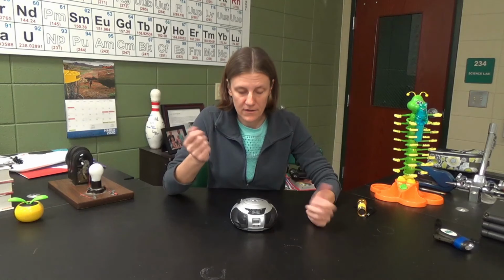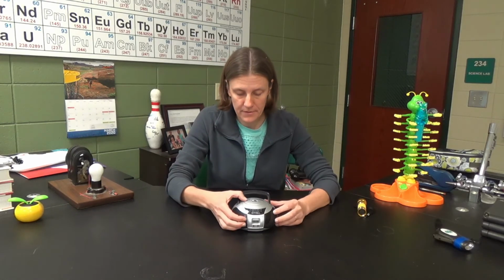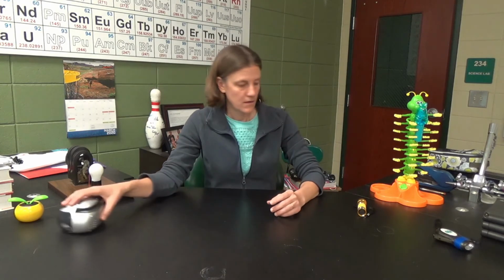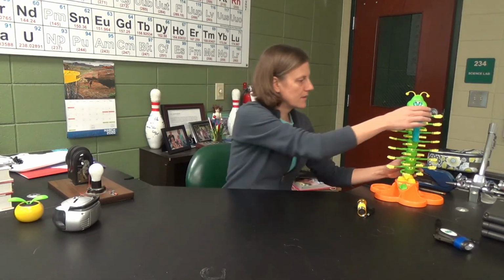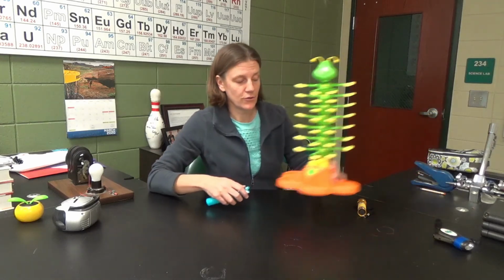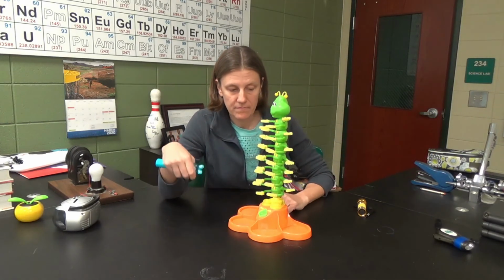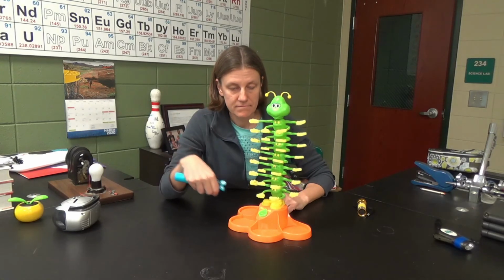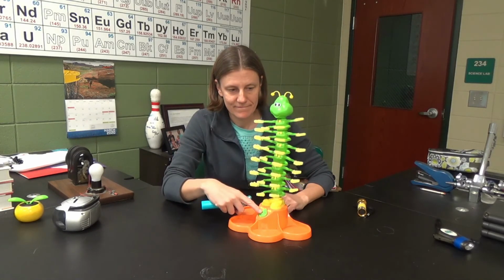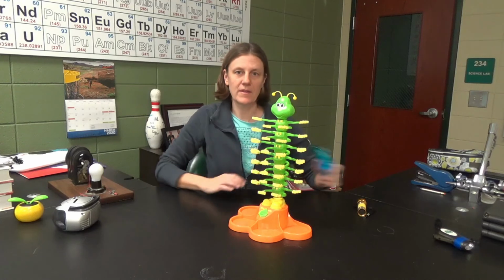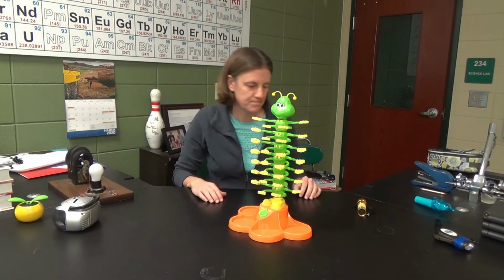All right, we got our little battery operated radio. Little country. And we have the ever fun little toy caterpillar, battery operated. Okay, so think about the energy transformations in those toys.